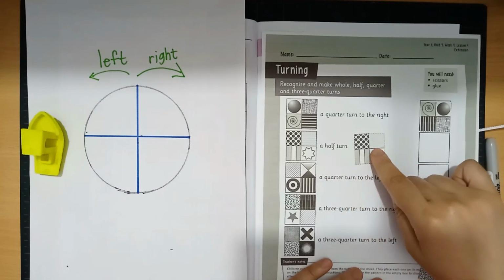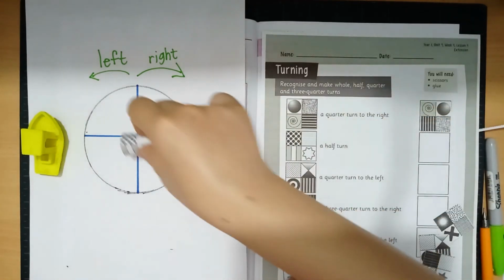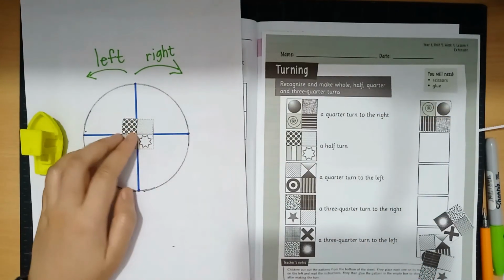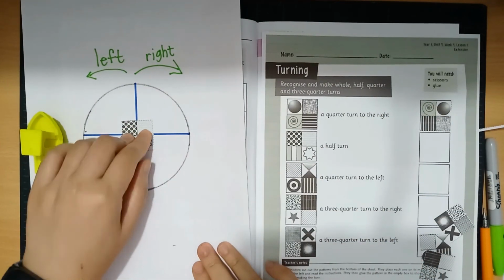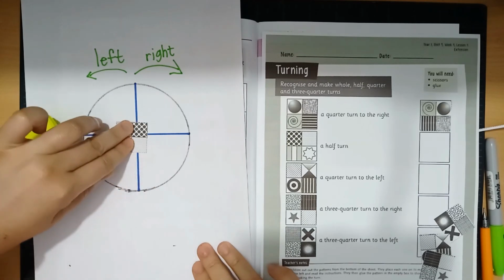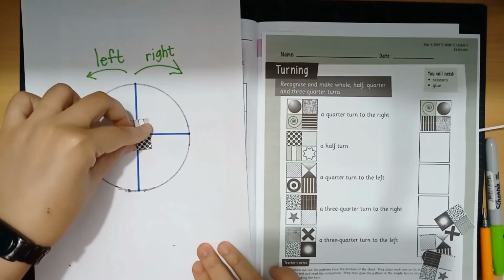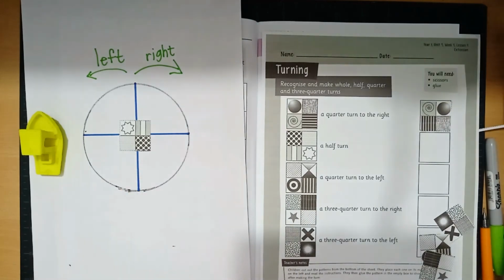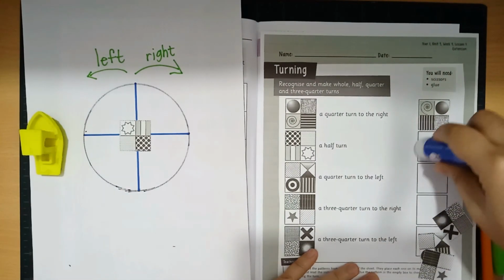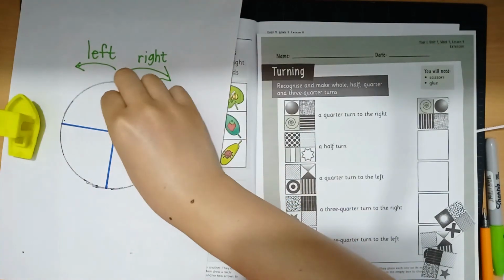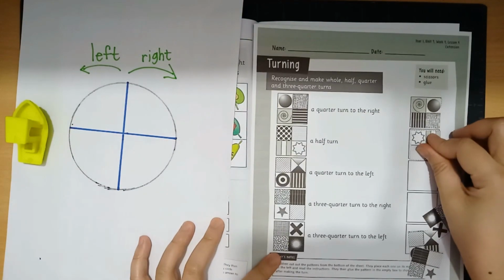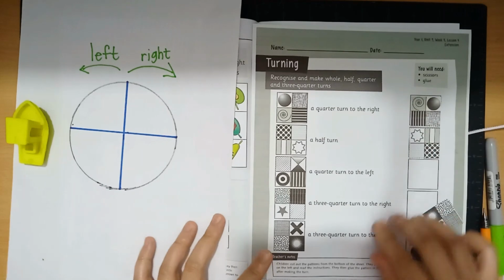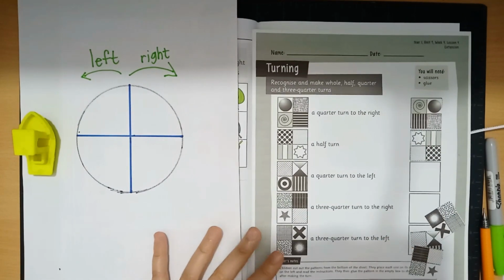This one needs to do a half turn. Let's put it this way. Here, half turn. Let's do quarter, half. Half looks like this. Now, we need to glue it.